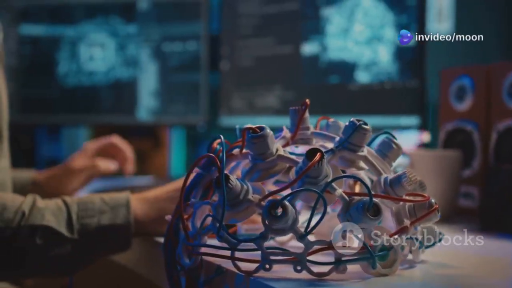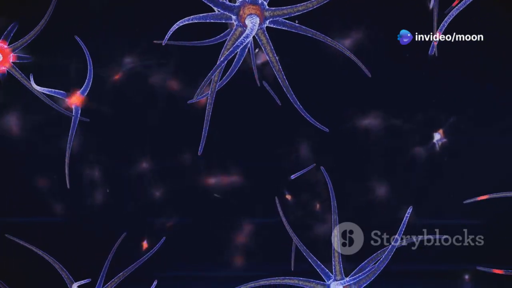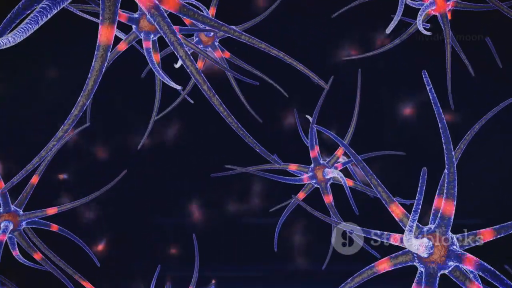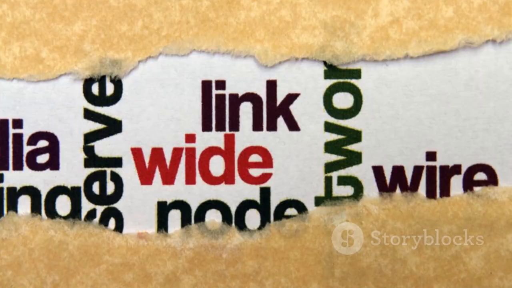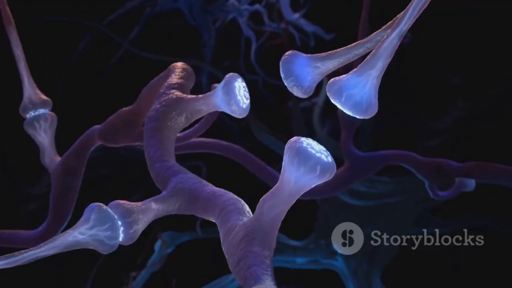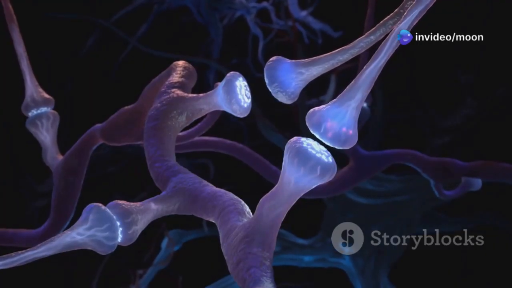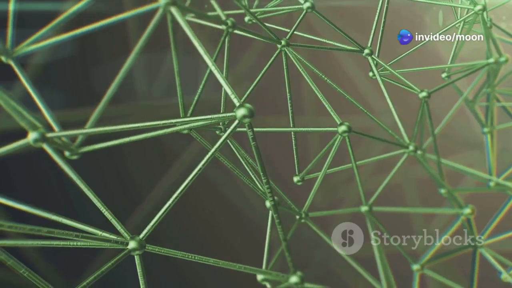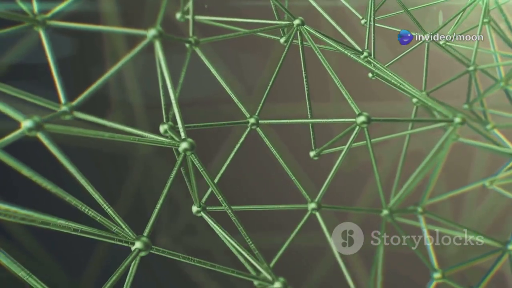Imagine you're working on a project about the human brain. In a network concept map, you could have concepts like neurons, synapses, brain regions, and functions. Each of these concepts can be linked to multiple other concepts. For instance, neurons can be connected to synapses, brain regions, and functions, illustrating the complex interplay between these elements.